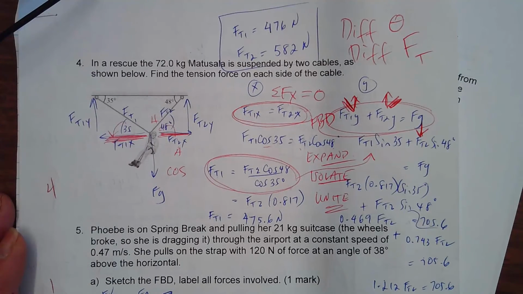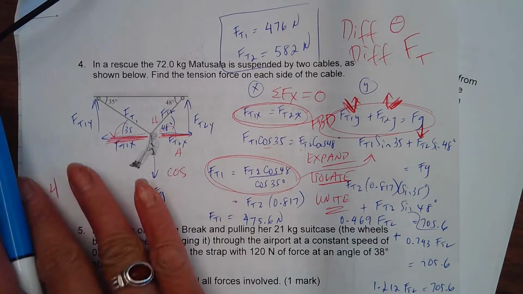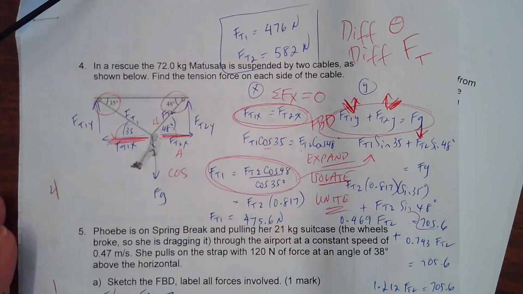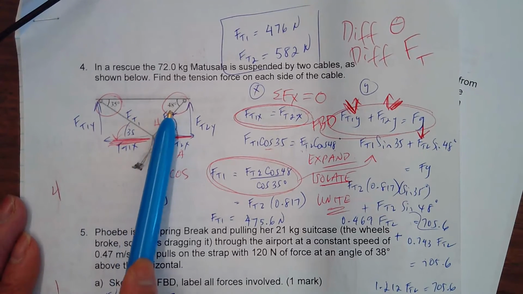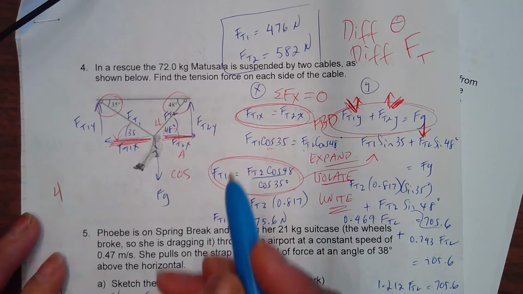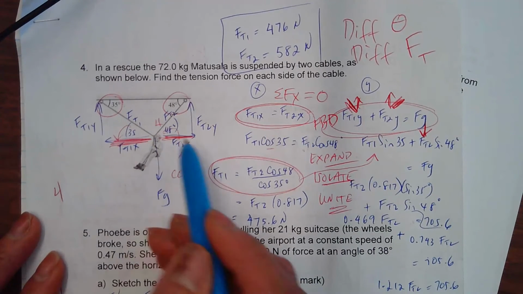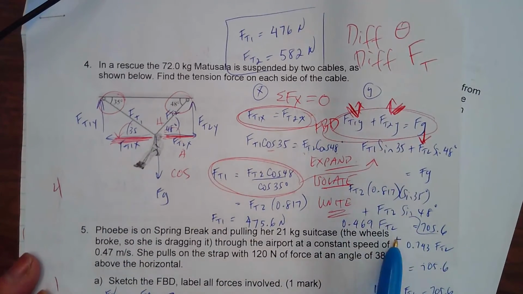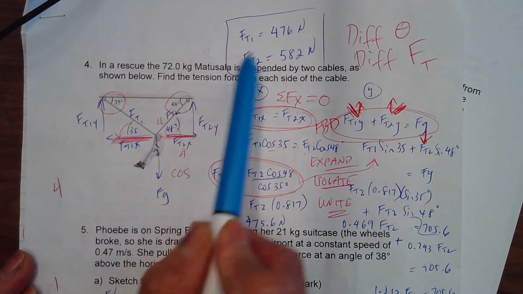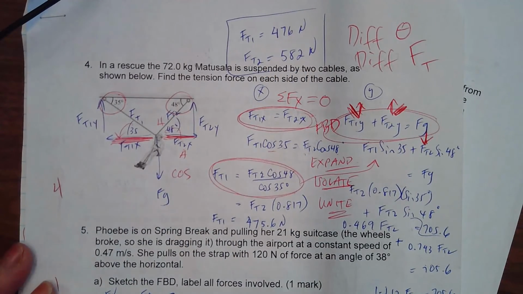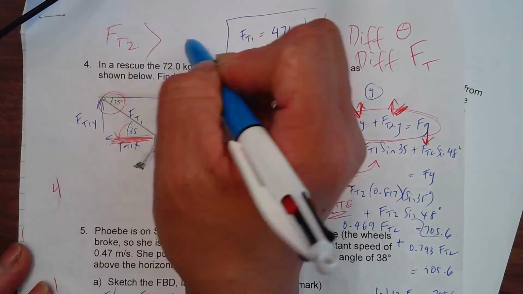Okay, so here's what we found out. Without actually looking at the numbers, you have 35 degrees and 48 degrees. Which one do you think is going to be a greater tension force? 35 or 48 degrees? 48 degrees. Remember what we just said? The greater the angle, the greater the tension force on both sides, X and Y. And we calculated that, and as you can see, FT1, the one with the 35, is 476, and FT2 with 48 degrees is 582. So again, FT2 is greater than FT1 because of the angle being greater.